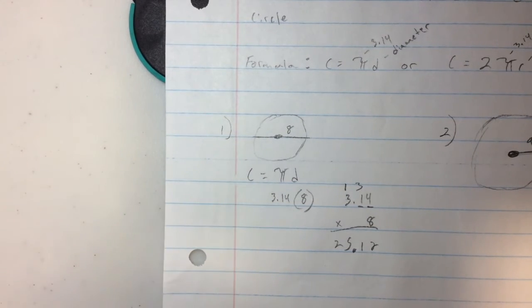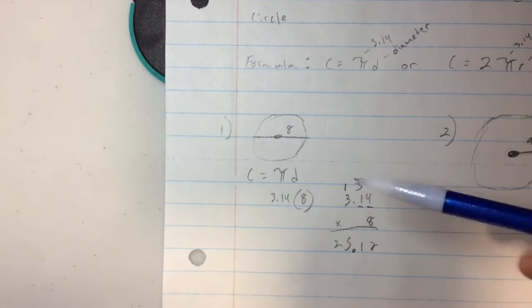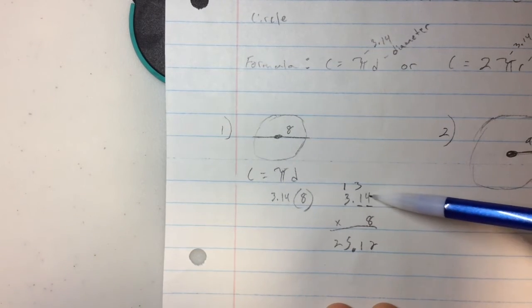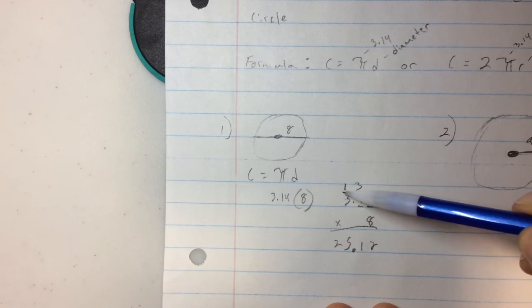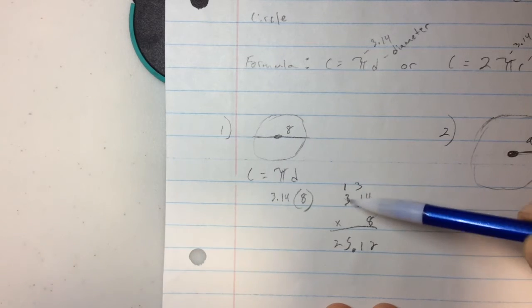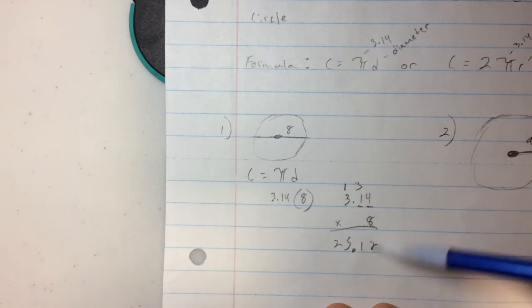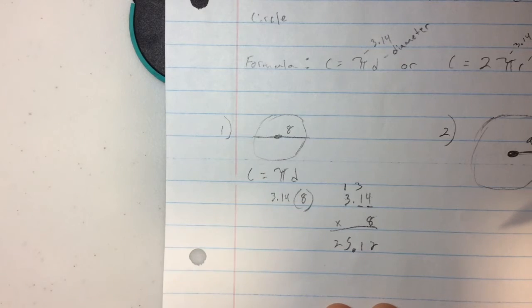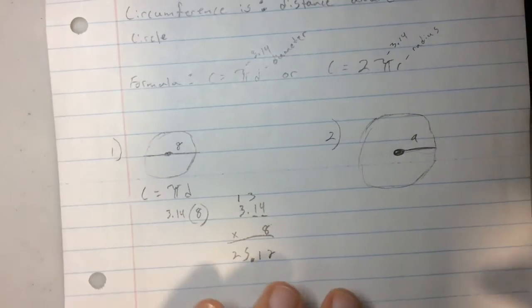Now, I watched a video with my class, and there was something that it talked about, and it said if you want to just get an estimate of where your numbers are at, multiply your whole number 3, because 3.14 is very close to 3 as far as pi goes, by 8, our diameter. Well, 8 times 3 is 24. Well, 24 is pretty close to 25 and 12 hundredths. Just something to think about.